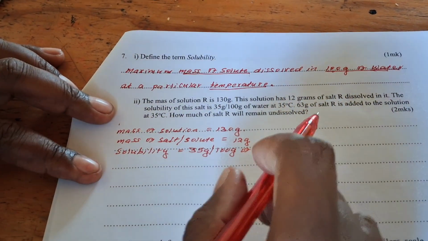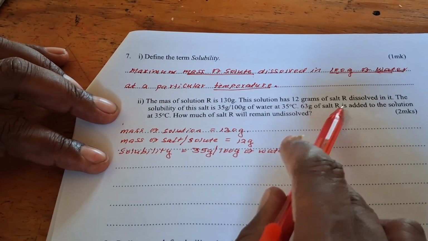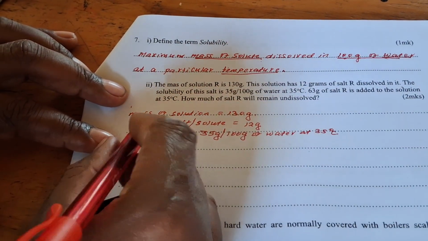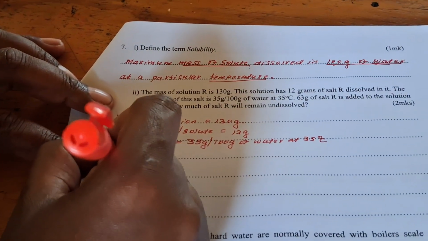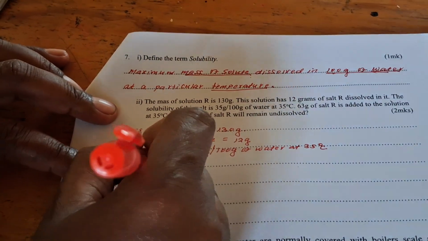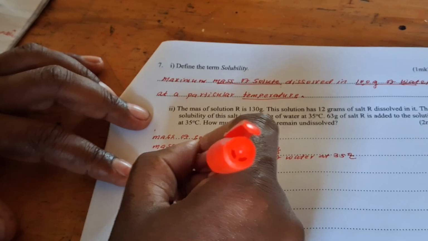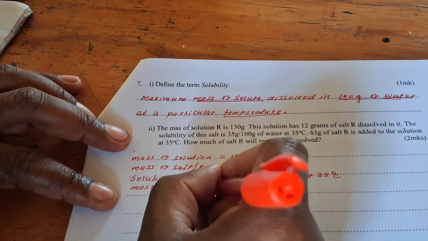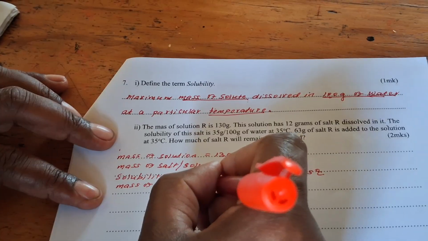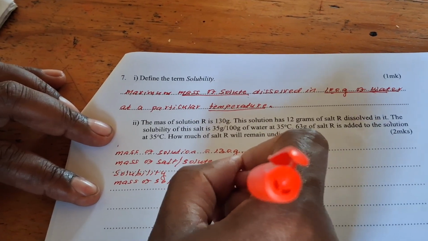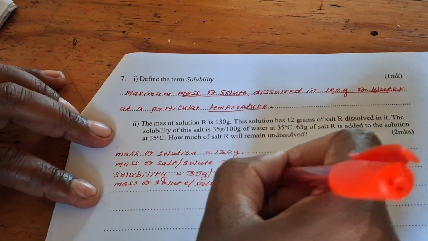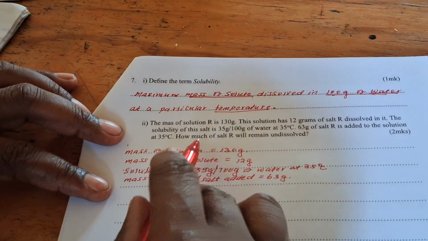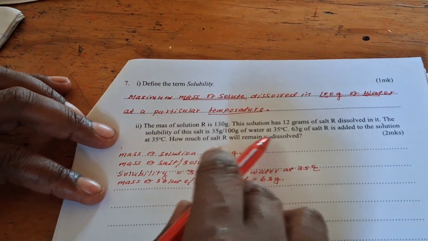Now 63 grams of salt R is added to the solution at 5 degrees Celsius. So mass added, so here we have mass of solute, and the solute is actually the salt, added, is equal to 63 grams. How much of the salt will remain undissolved?